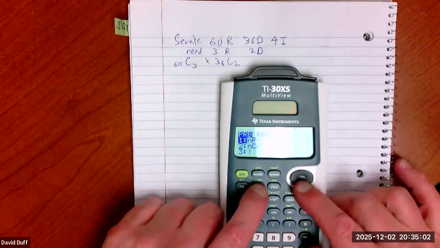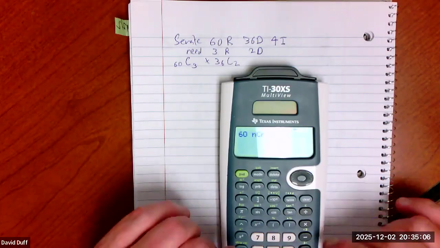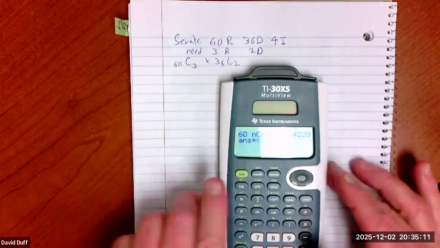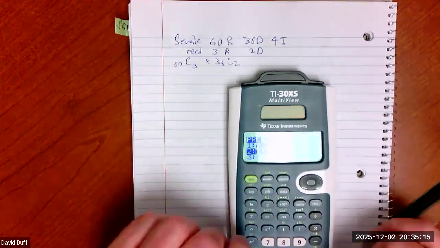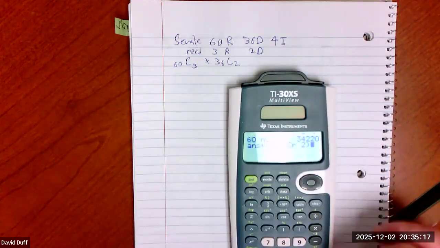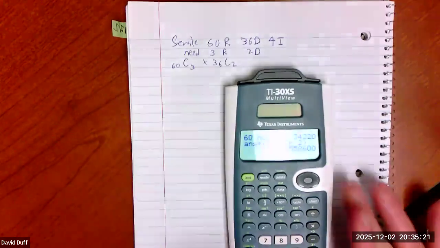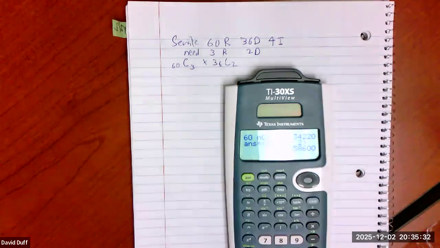60 choose 3, enter, times, I'm just going to use parentheses because this scares me. 36 choose 2, 21558600. That's a big number. And that's why these counting methods are so important, right?